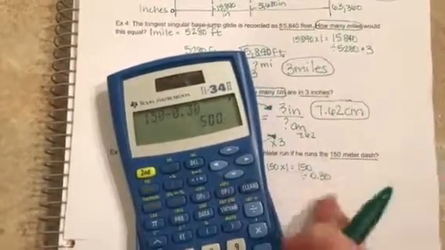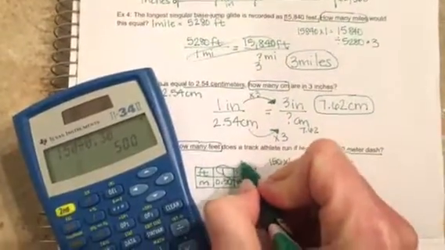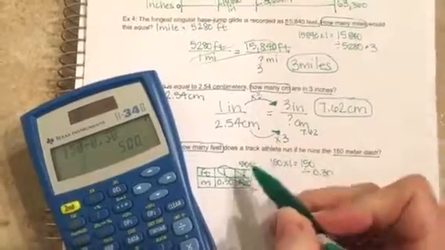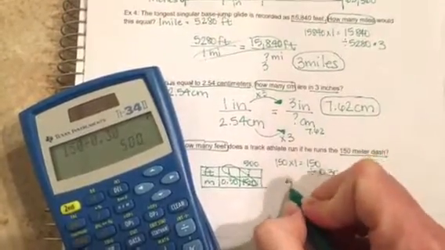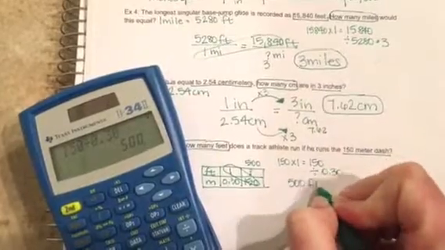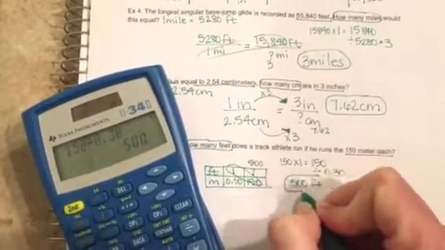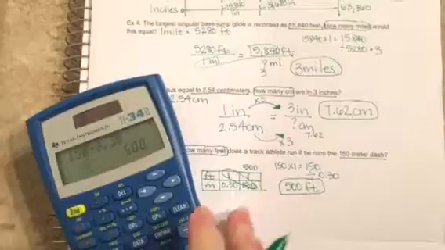And you see that it gives me an answer of 500. So I'm going to write this right here just so I know what my answer is. And it says how many feet, and of course that goes in the feet blank. So that athlete is running a total of 500 feet if he runs the 150-meter dash on the track team.